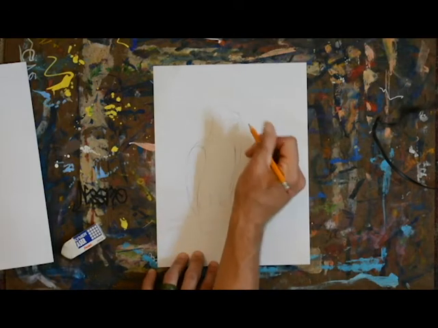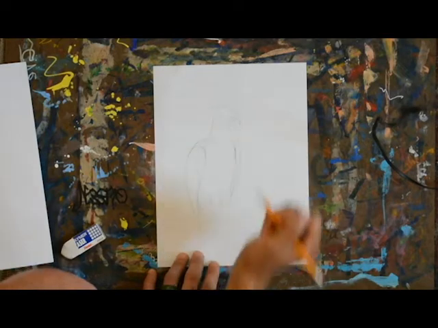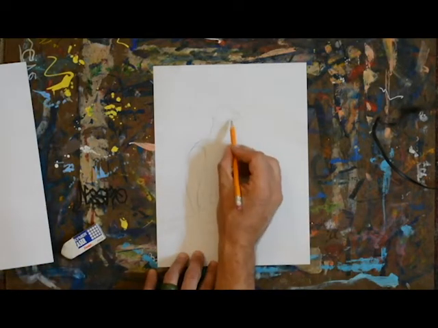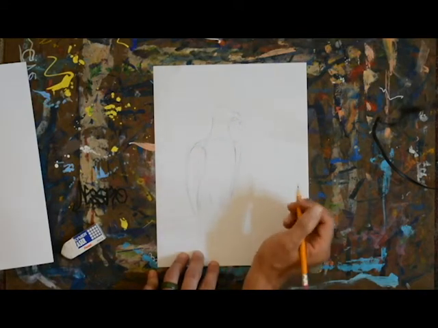Okay? Now I'm going to continue this line back into the head, and this is going to be kind of the mouth, like that. You know, mine's a little weirdly curved there, which is cool. I mean, it doesn't have to be perfectly straight. It can be kind of curvy.